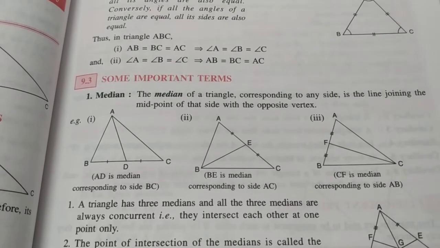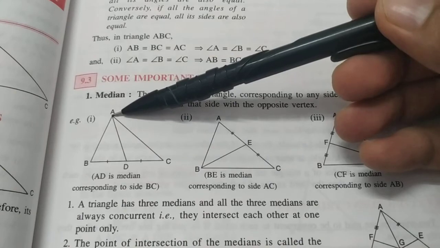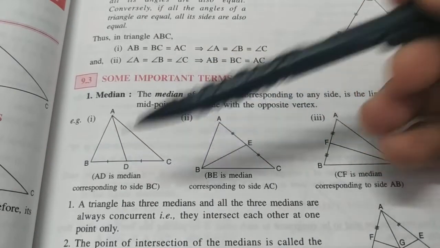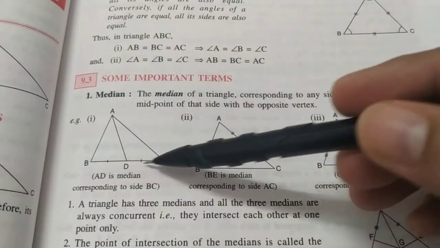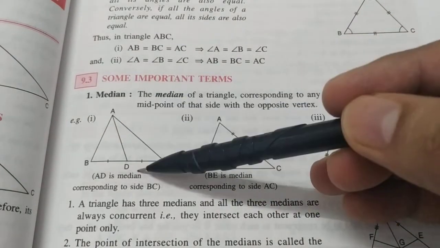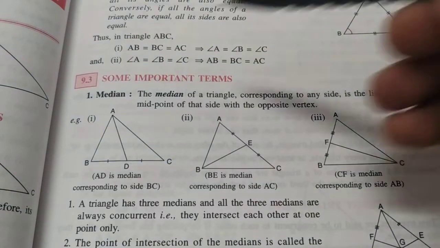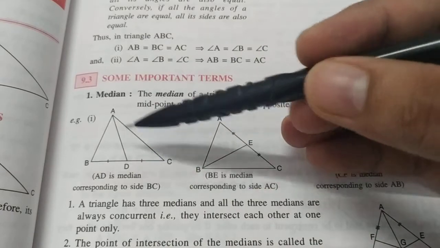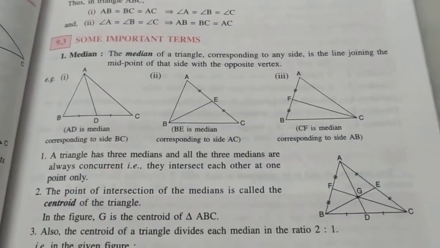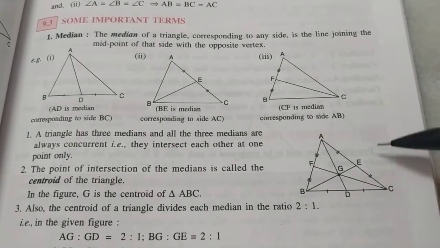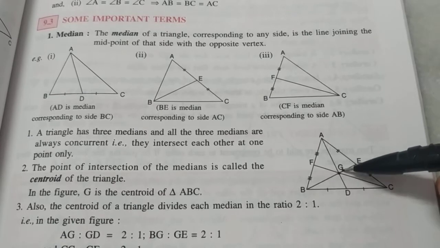Median. The median joins the vertex to the midpoint of the opposite side. That means BD is equal to DC. That is why AD is called the median. Note, it is not perpendicular nor is it an angle bisector. Now, the point where all three medians meet is called the centroid of the triangle.